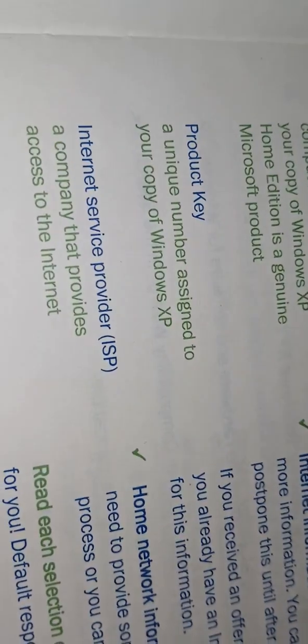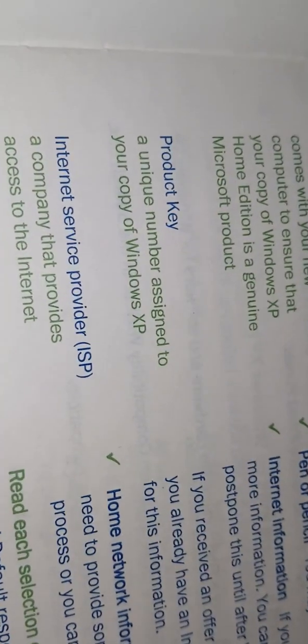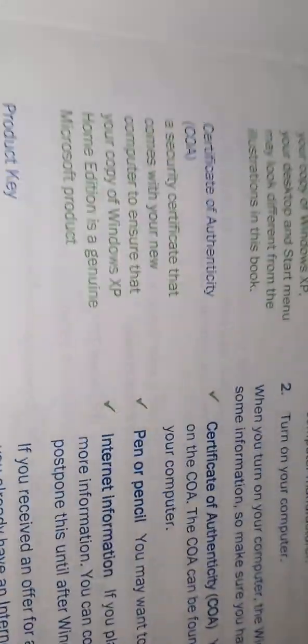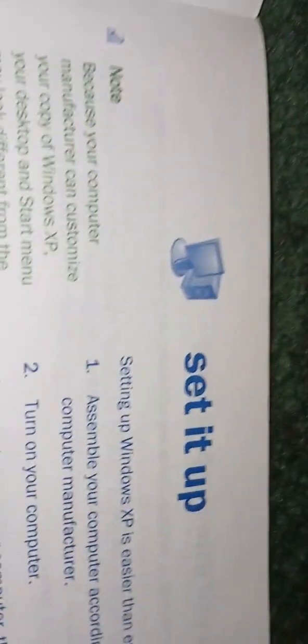And keep in mind, this is from like 2001, so this is really outdated. I mean, not really for Windows XP, but for other versions of Windows, like Windows 8, Windows 8.1, Windows 10, and Windows 11. Excluding keyboard shortcuts that may be mentioned in this book. So let's just set it up.